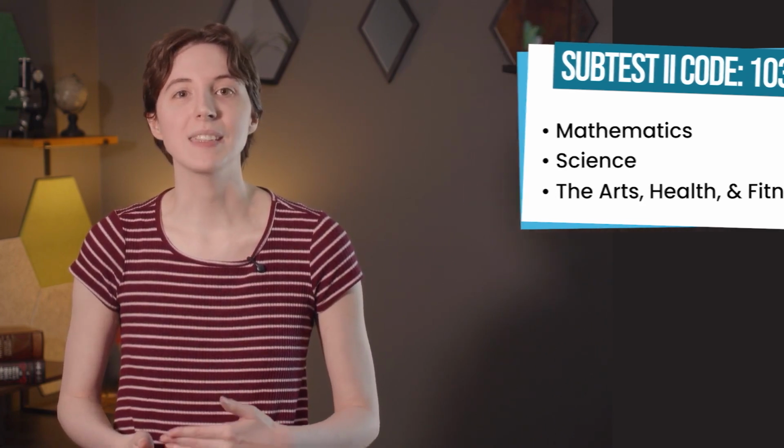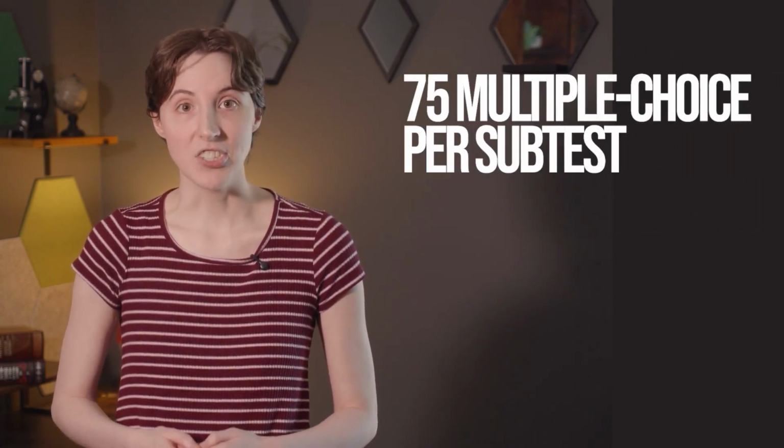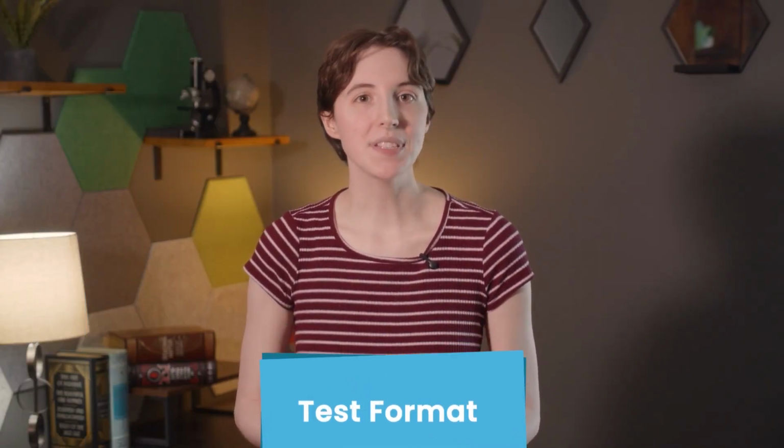You'll answer approximately 75 multiple-choice questions in each subtest. The questions assess both your content knowledge and your ability to apply that knowledge in elementary classroom settings. Now, let's look at how the test is structured. Both subtests are computer-based multiple-choice tests.